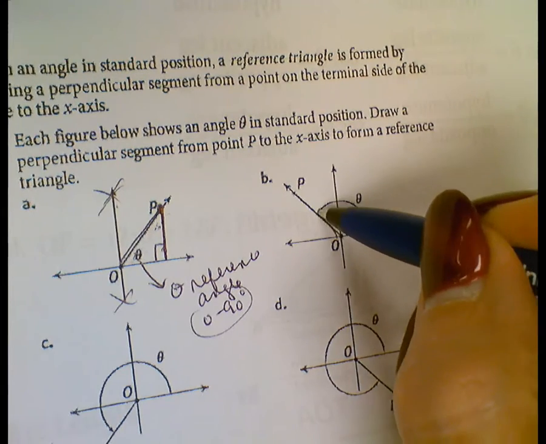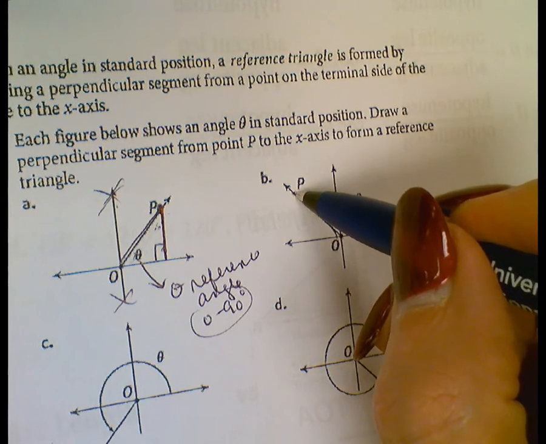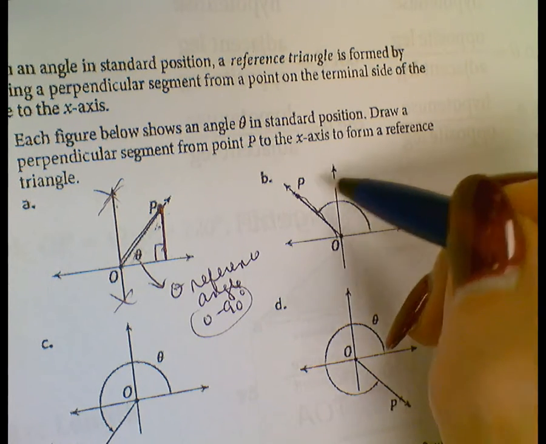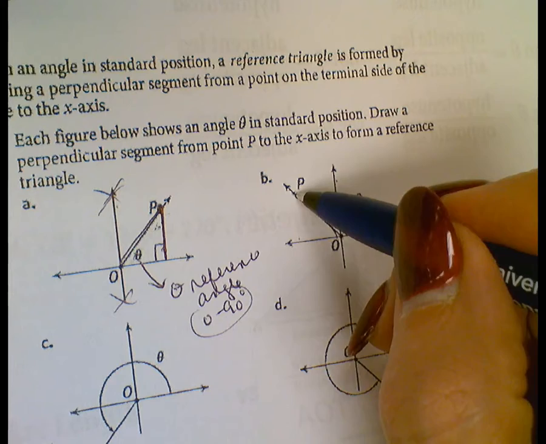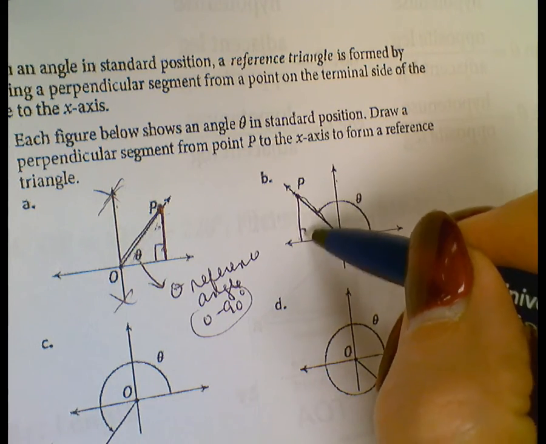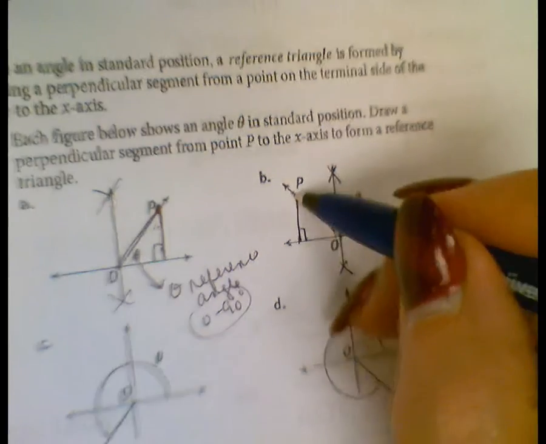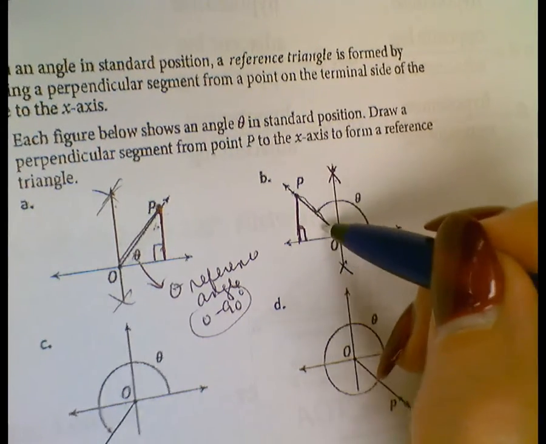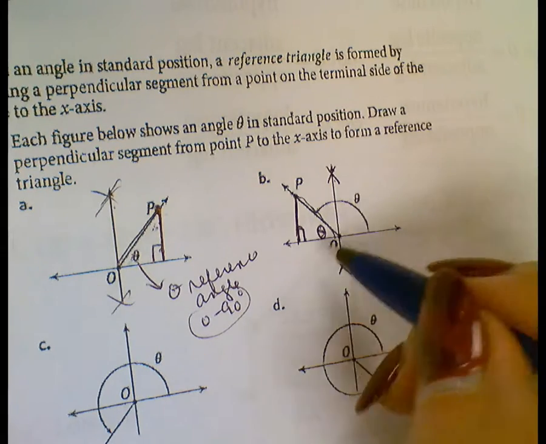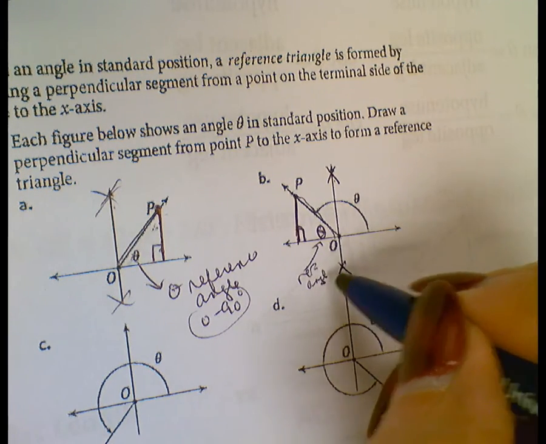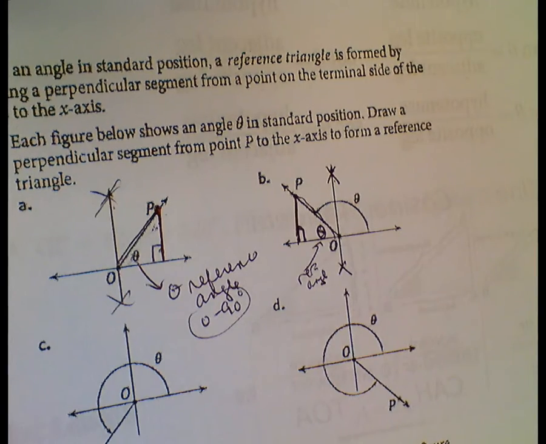So let's say you're right here. You run out of gas right here. And where would you go? Would you go over here to the positive y-axis or the negative x-axis? Well, you would go to the negative x-axis because you never, ever go to the y-axis. So you go to the closest x-axis, draw on a 90-degree angle, fill in your theta, and this is called your reference angle. That reference angle will be less than 90.